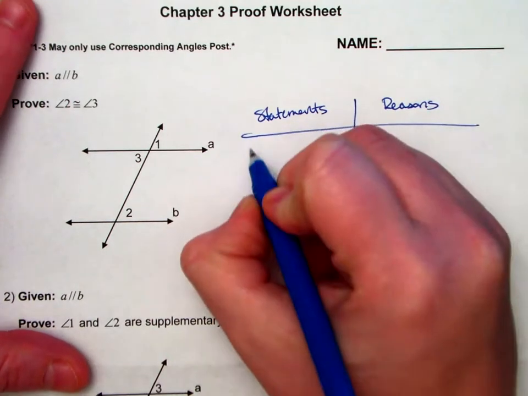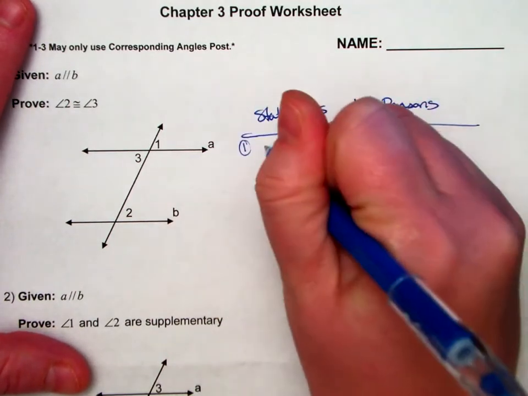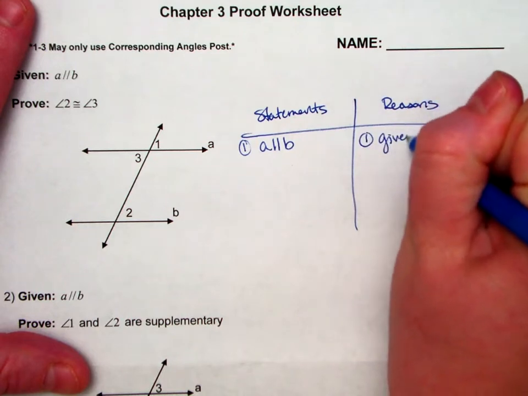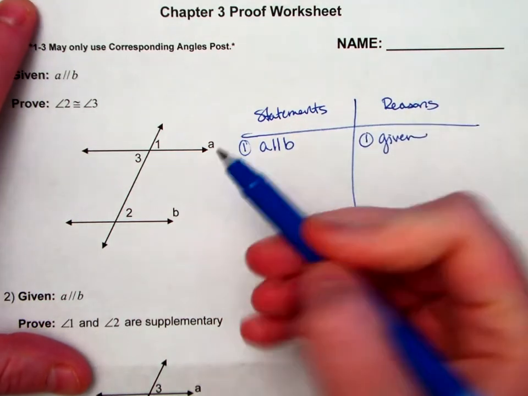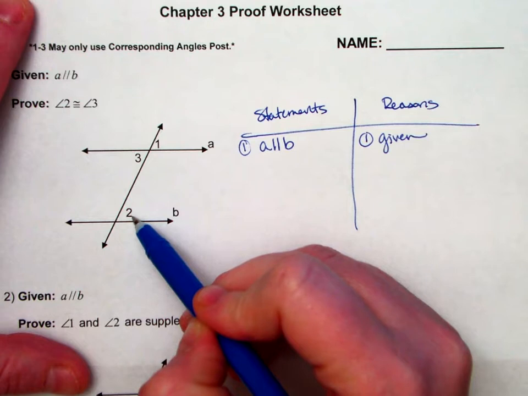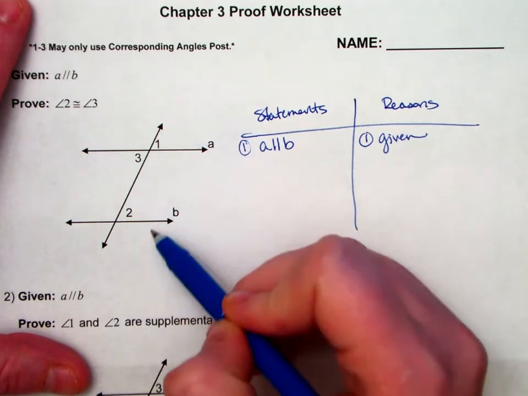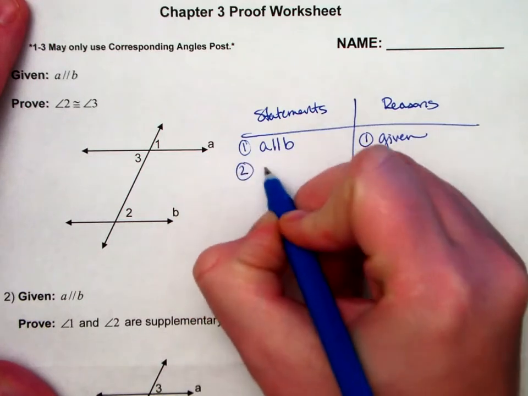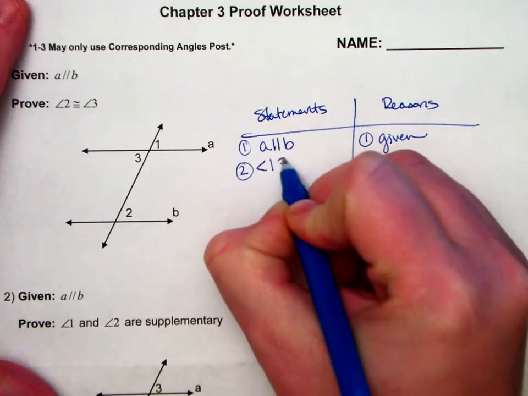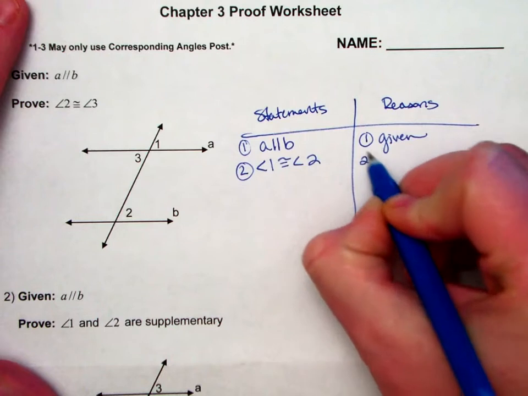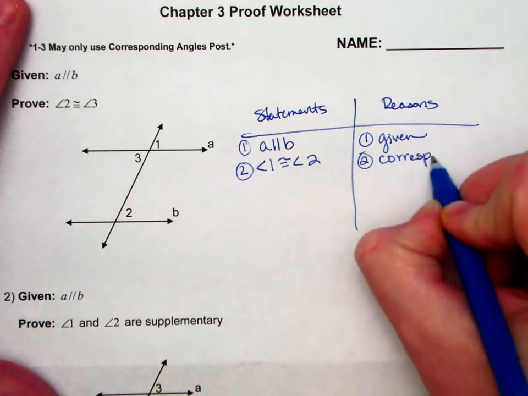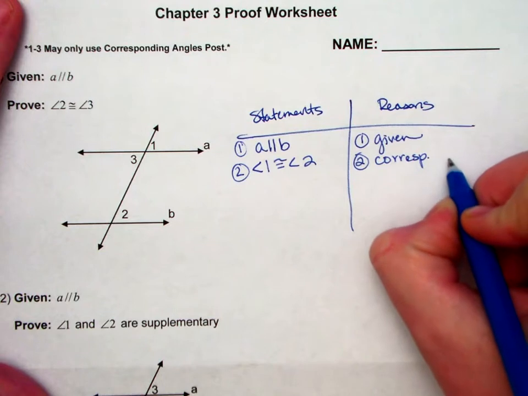So the first one is line A is parallel to line B. That is given. Angle 1 is congruent to angle 2? Maybe, but we need to double check. So based on lines being parallel, these are corresponding angles. So step 2, angle 1 is congruent to angle 2 by corresponding angles postulate.